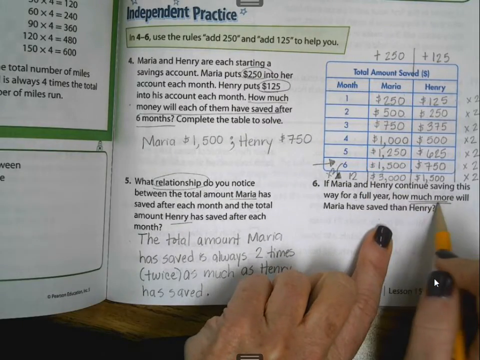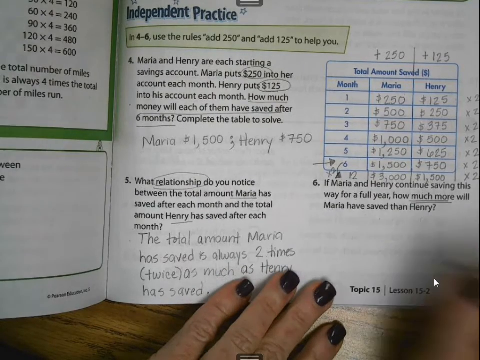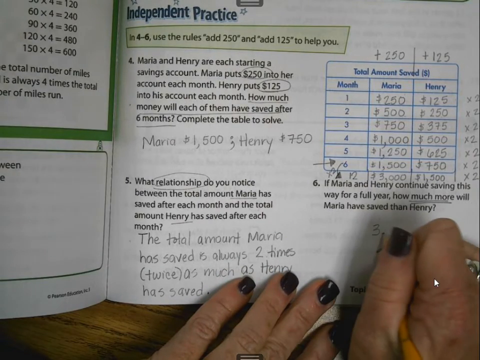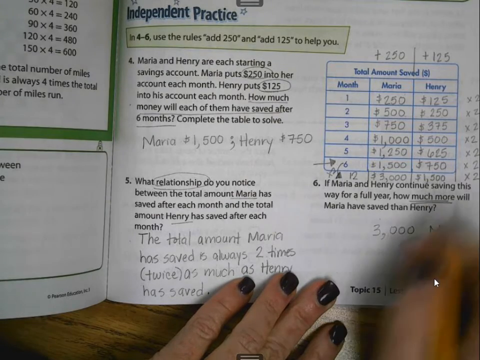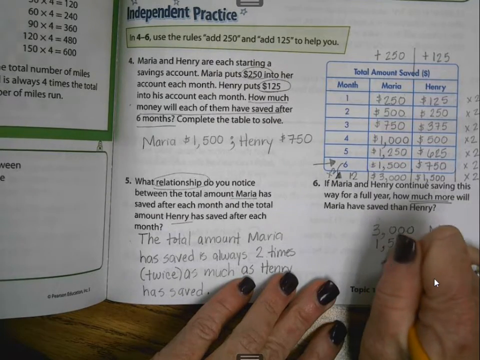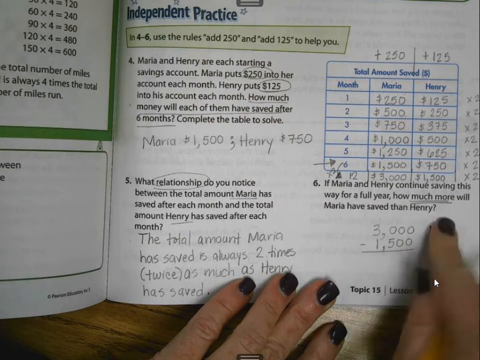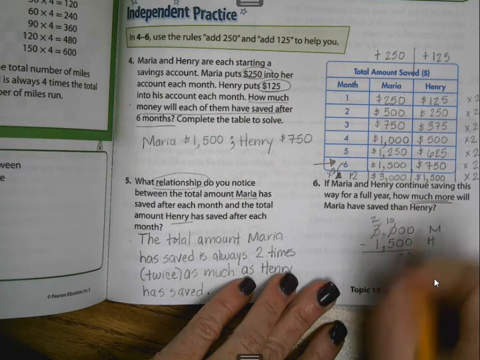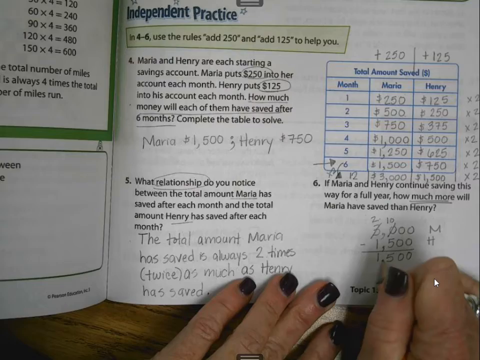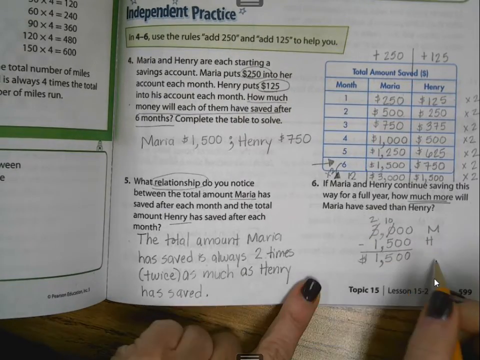How much more will Maria have saved than Henry? So Maria saved 3,000. We put a little M for Maria beside it. Henry saved 1,500. So we would subtract to find the difference. All right. I get $1,500 for my answer here.